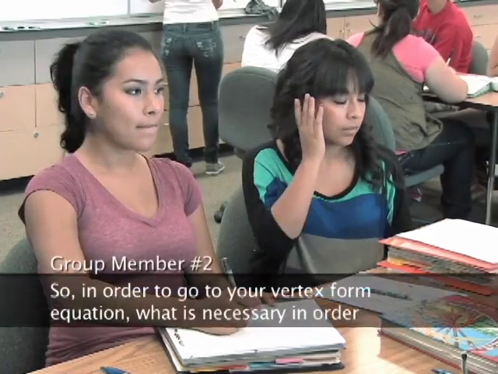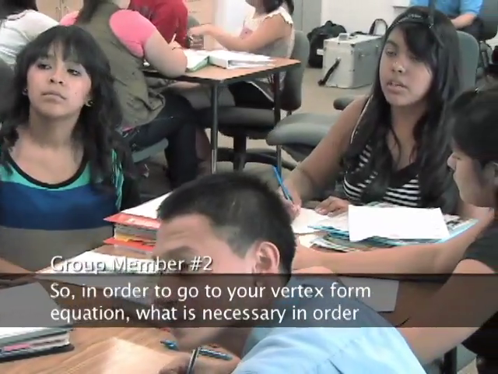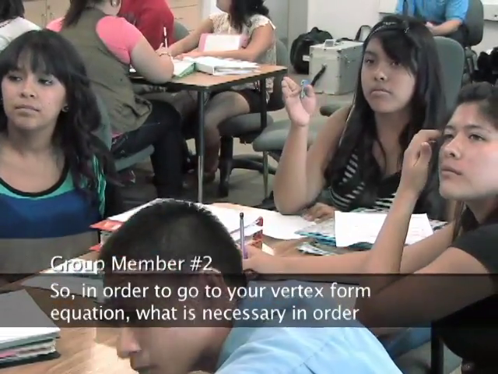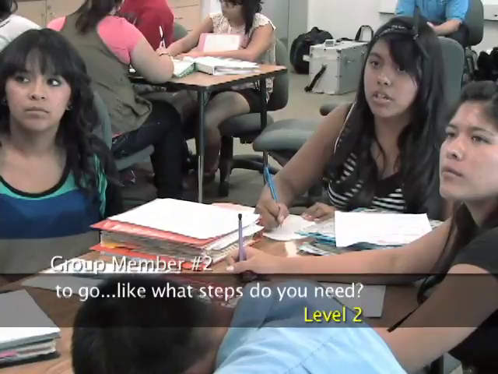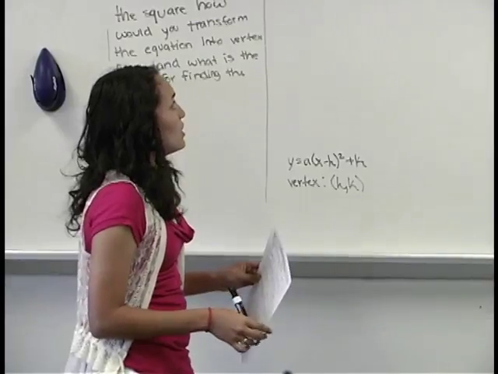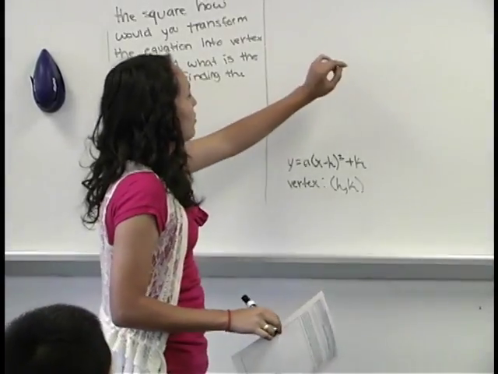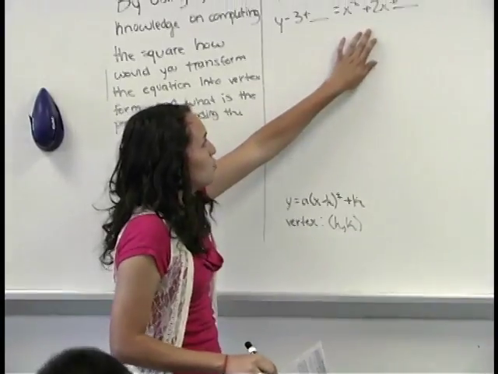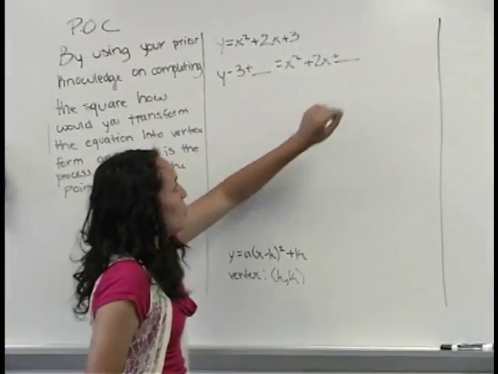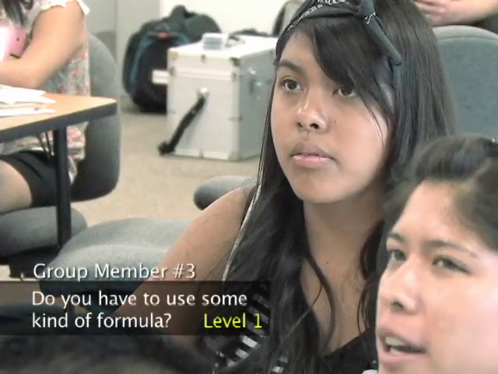So in order to go to your vertex form equation, what is necessary? What steps do you need to do? You need to complete the square, and I know that you have to use one of these numbers to fill in this, but I'm not sure how. Do you have to use some kind of formula?